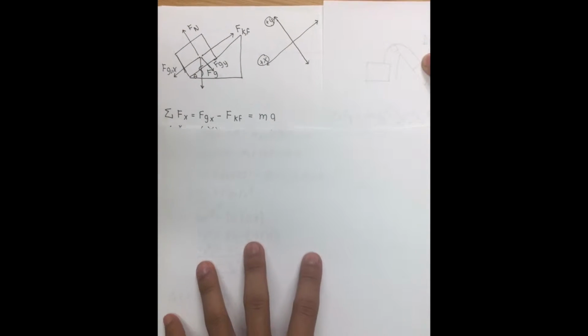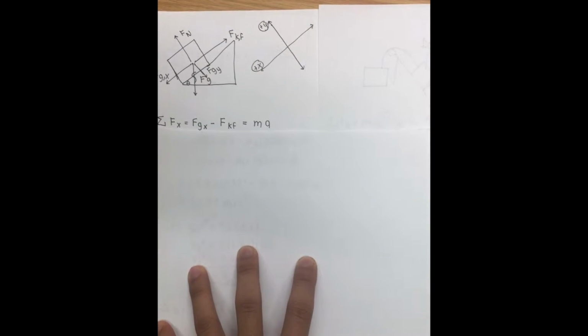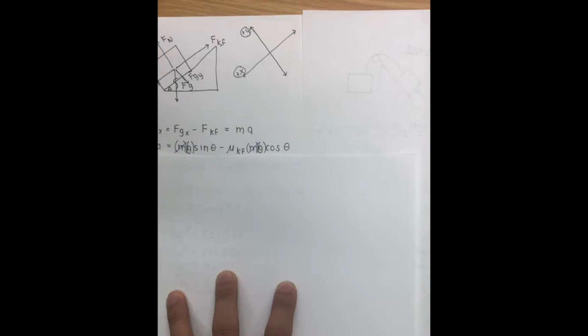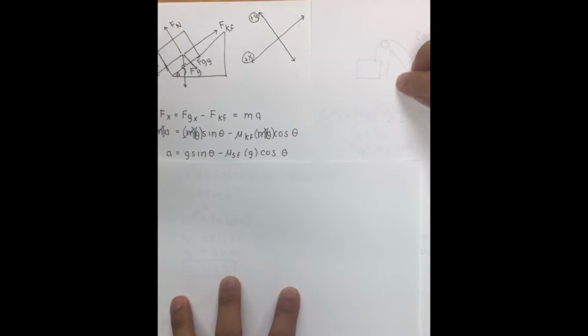The first step in solving this problem is to draw a free body diagram labeling all the applicable forces. In this case, we choose to label the axes with respect to the crate. The next step is to find the net force being applied on the crate. And as you can see here, mass is canceled out on both sides. This leaves us to solve for the unknown variable of acceleration.